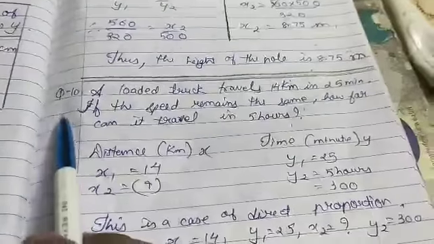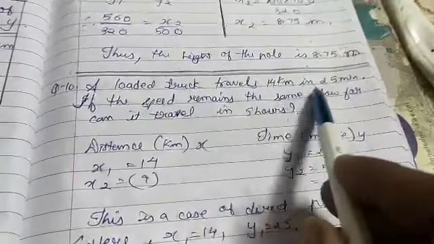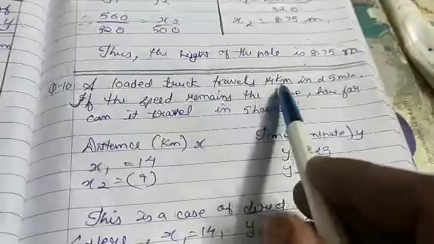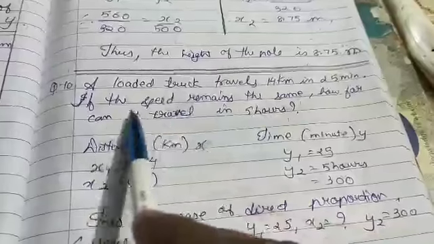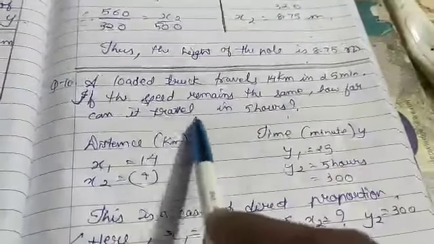Let us start question number 10. A loaded truck travels 14 km in 25 minutes, means to cover 14 km it took 25 minutes. If the speed remains the same, how far can it travel in 5 hours?